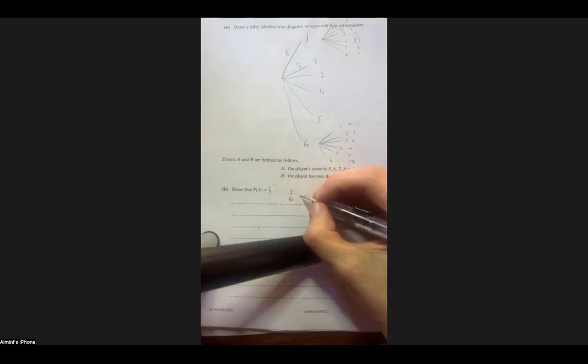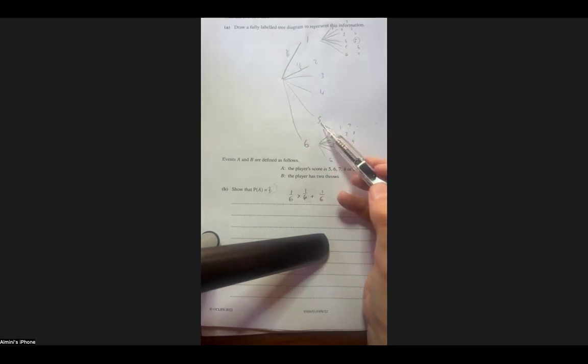Okay, so the event A is a player scores 5, 6, 7, 8, or 9. Don't take any shortcuts here. My suggestion is go and see which ones are 5, 6, 7, 8, or 9. So in other words, for 5, you have to go 1 over 6 times 1 over 6. Or I'm going to plus 1 over 6 just for this 5 straight.